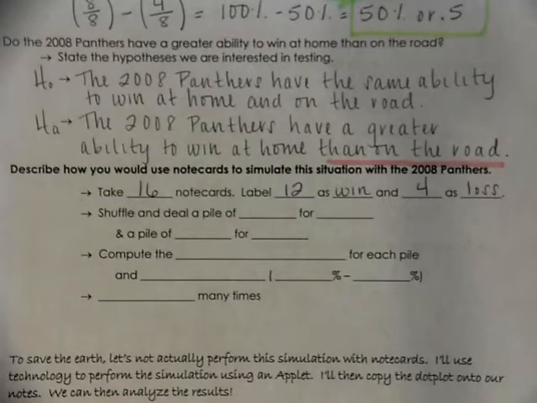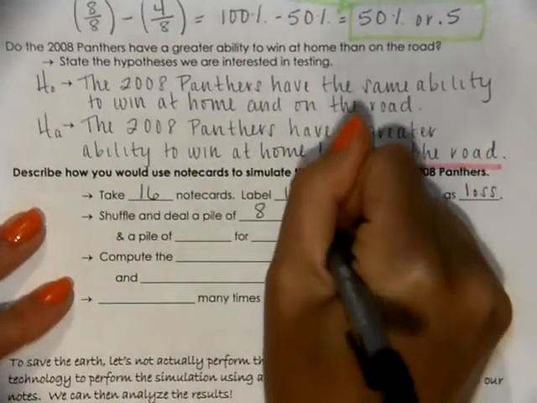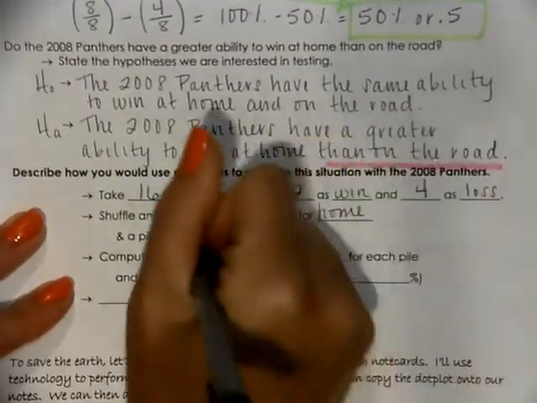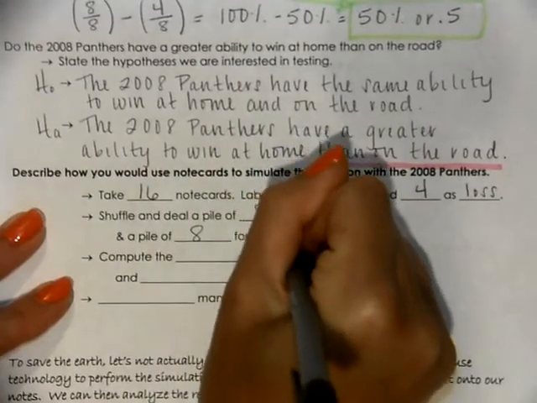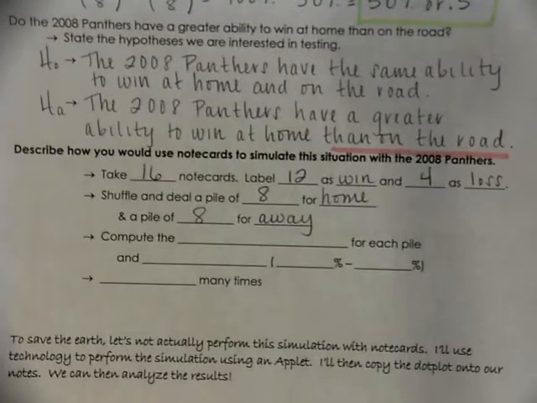Shuffle and deal 2 piles. We need 1 pile to represent the outcome of the home games, and 1 pile to represent the outcome of the away games. And they play an equal number of games at home and on the road. Keep in mind, you guys, this will not always necessarily be true, okay? They might not always play the same number of games at home and on the road, or whatever the 2 different contexts are that we're comparing.